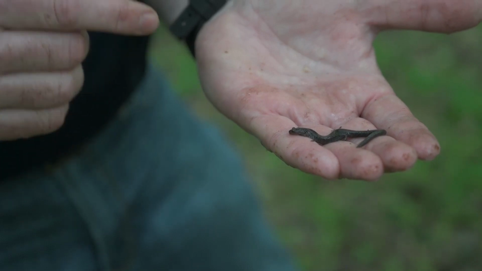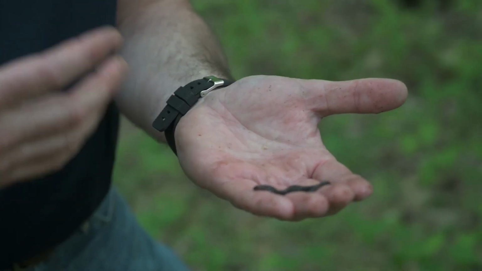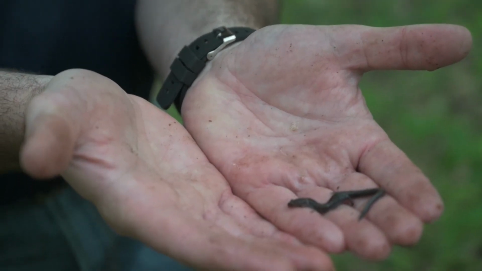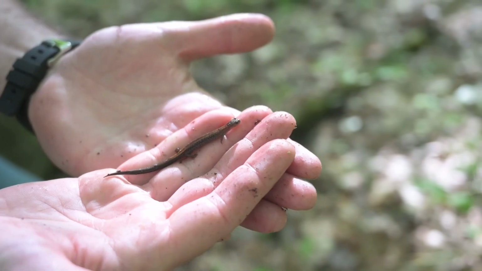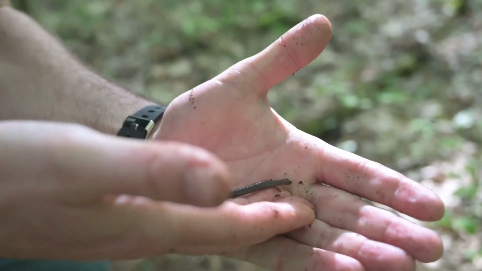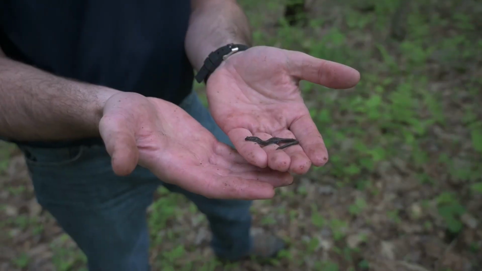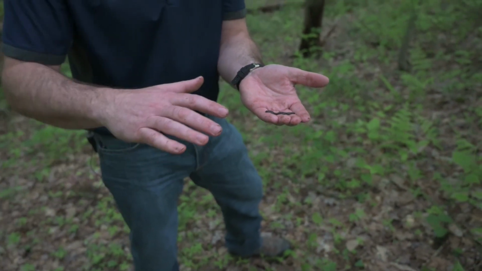And also keep in mind that whatever you have on your hand, if you have lotions or any type of perfume or anything that could be on your hand, that amphibian is now absorbing it when you're holding it like this. When the temperature is right and we have a little bit of rainfall, it's moist enough, these will come out and walk around on the forest floor.